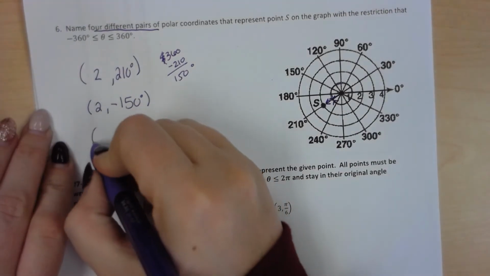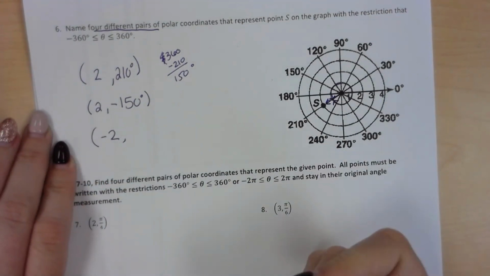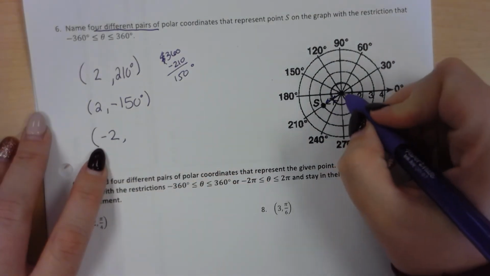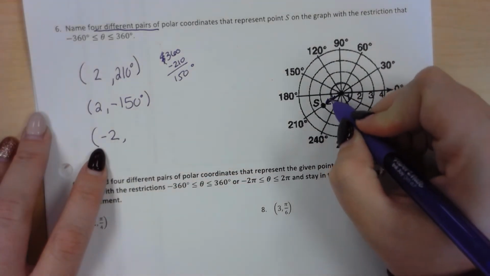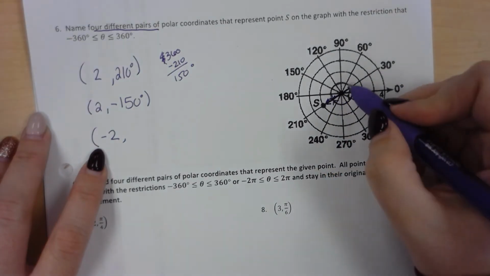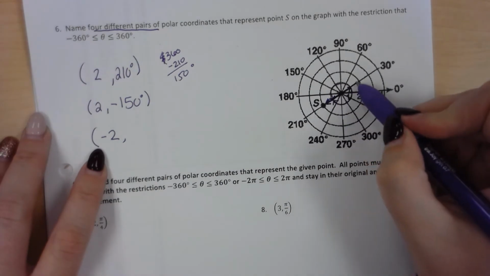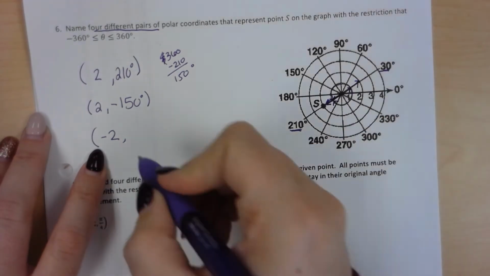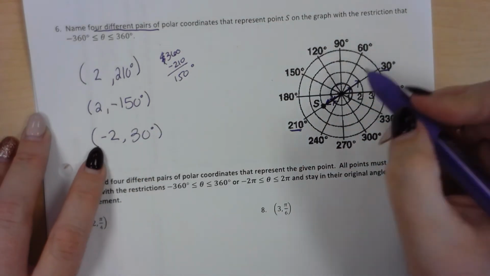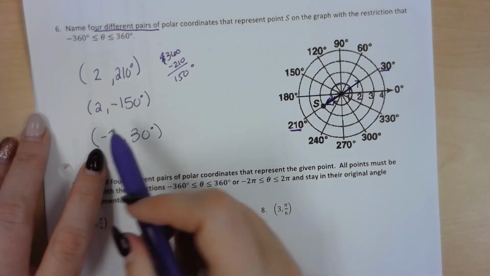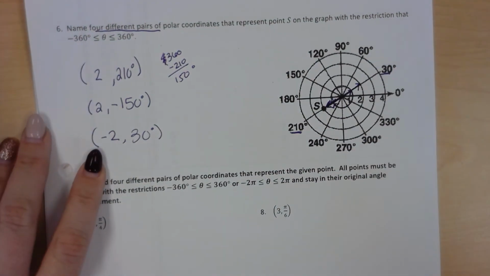Now we could also name it with negative r's. So if it's a negative r, remember we're moving in the opposite direction. So instead of going 2 towards S, we want to know, well, what if we went towards the other direction, right? So if we went this way, then that would mean we're at angle 30. So if we're at 30 degrees and we want to go to the other direction, that's what negative 2 means. Now I'm back at S.